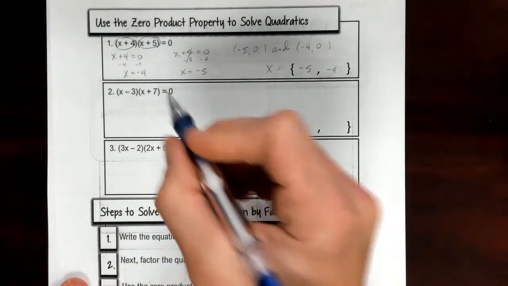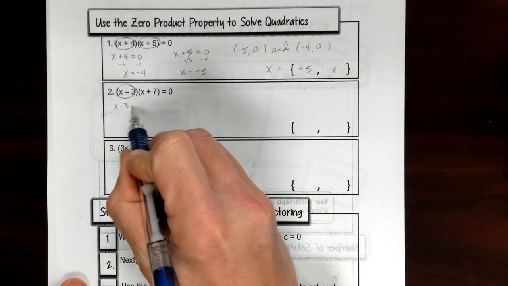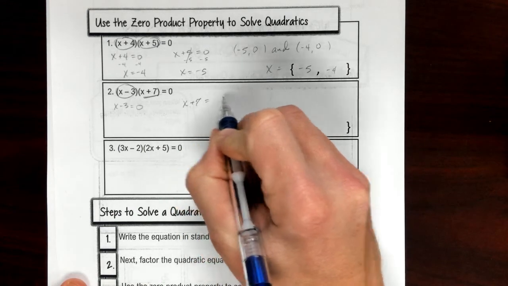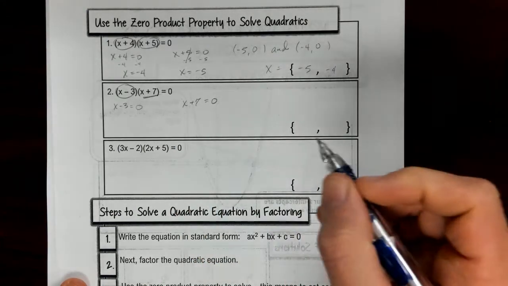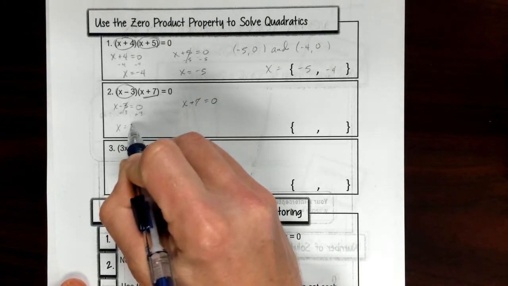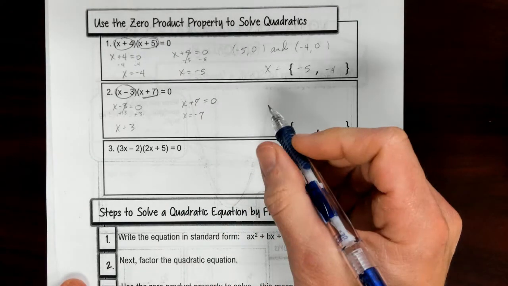I'm going to do the same thing here on number 2. So I've got x minus 3, that panda bear, that's equal to 0. I'm also going to set x plus 7 equal to 0. So that koala equals 0. Solve. So add 3, get x by itself. x equals 3, or x equals negative 7.